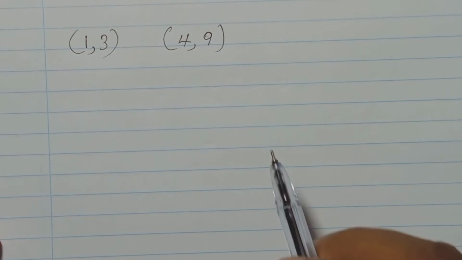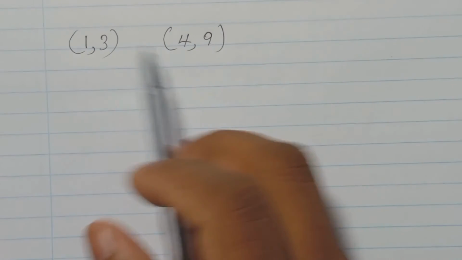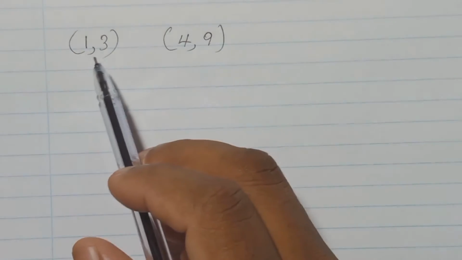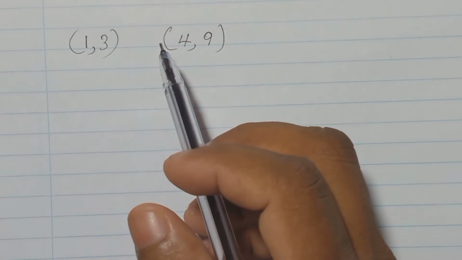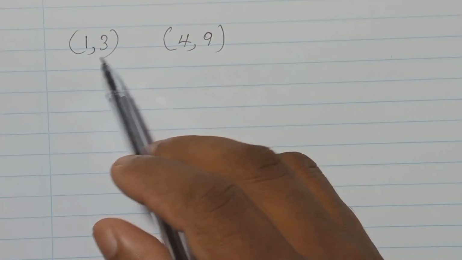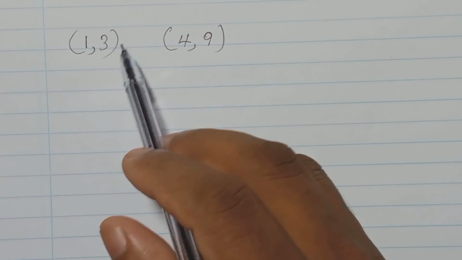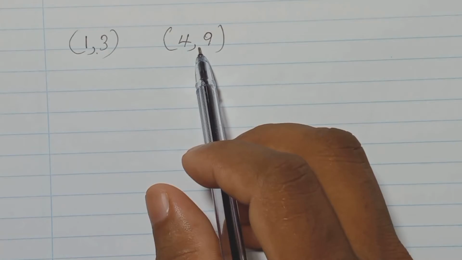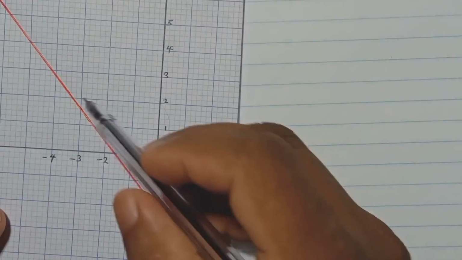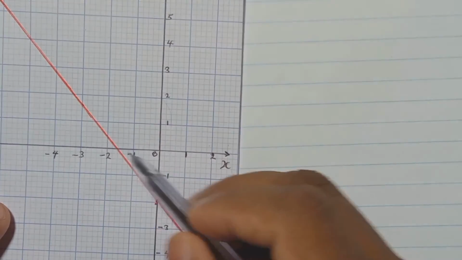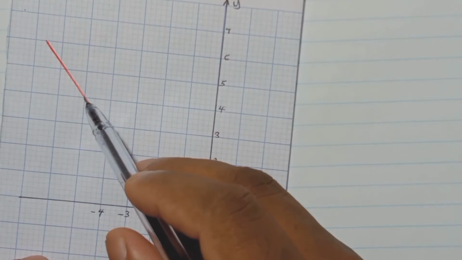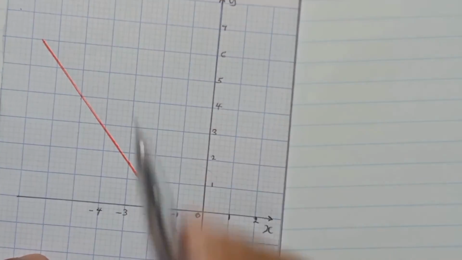Okay, now let's discuss how to find the y-intercept when you have 2-point coordinates. First of all, I need to explain something before that. Here are 2-point coordinates: this is one point coordinate, this is another point coordinate. These 2 points they give you, when you have a graph like this, one point coordinate and another point coordinate.